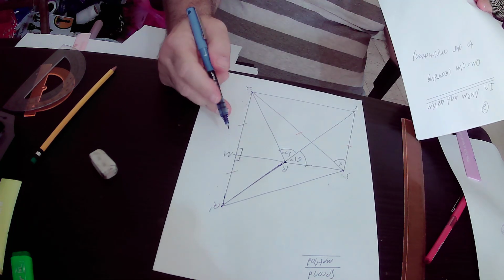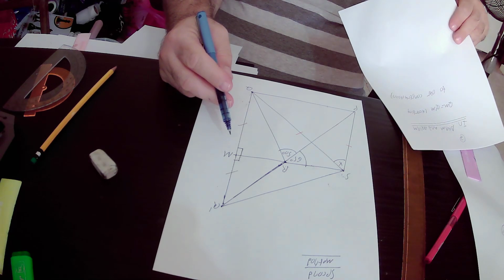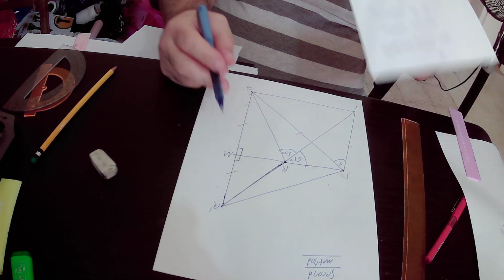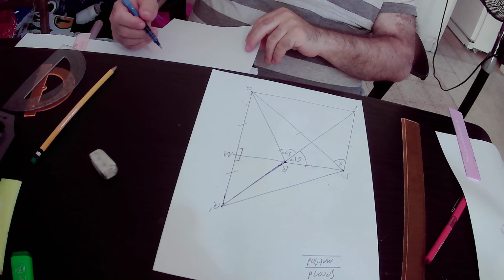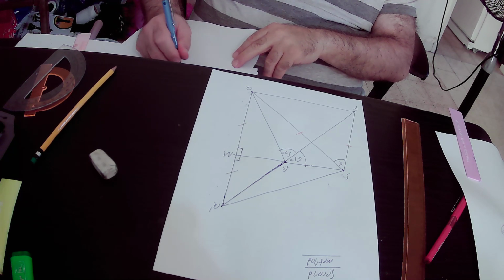We built Q dash M in such a way that it will be equal to QM. So QM equals Q dash M.